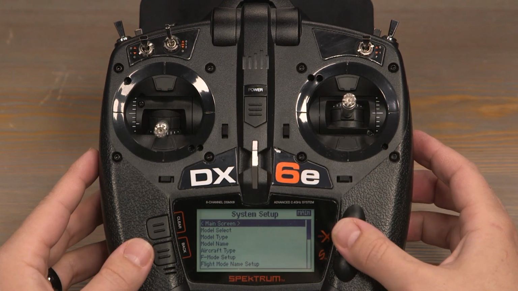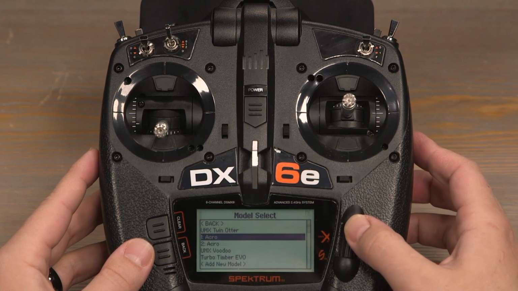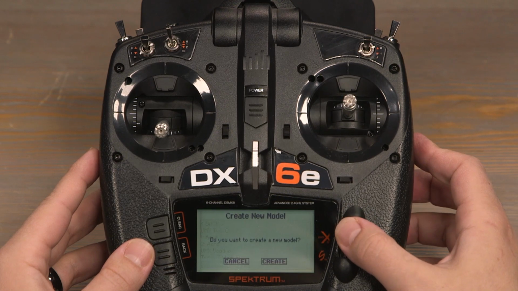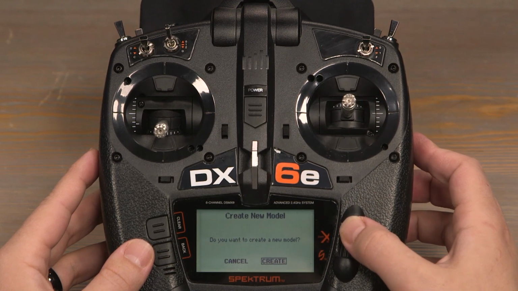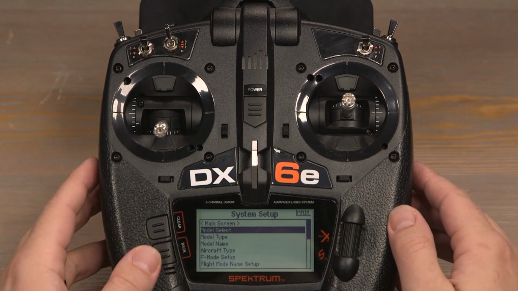Let's go down to Model Select and click. And now we'll scroll down to Add New Model. Create, click. Now we've got a brand new blank model set up on the transmitter.